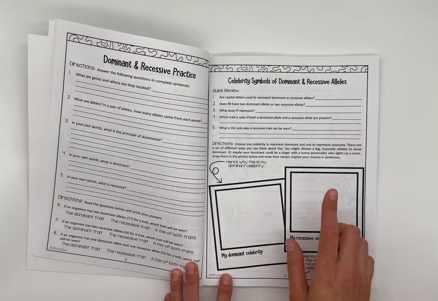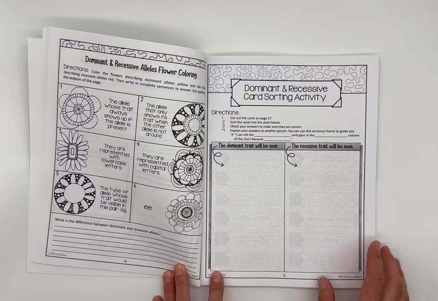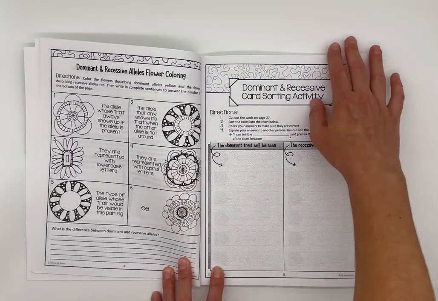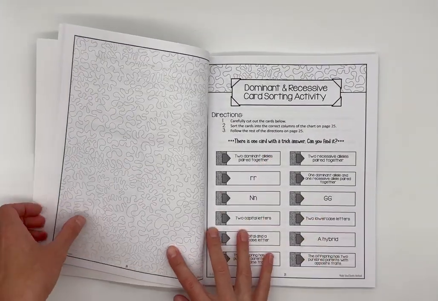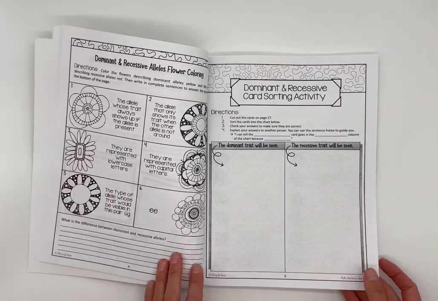There's also fun things along the way that are kind of out of the box thinking. Different coloring pages that are not just color the picture, it's reasons behind coloring it. Card sorting activities, so the students would cut out these and then classify them as dominant or recessive traits.